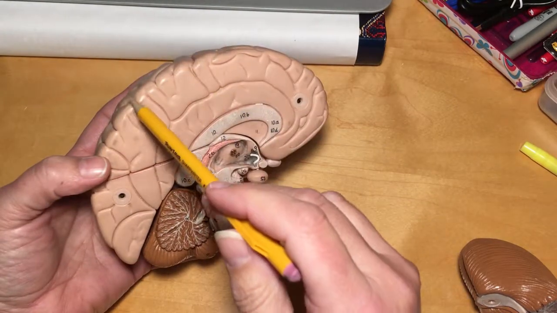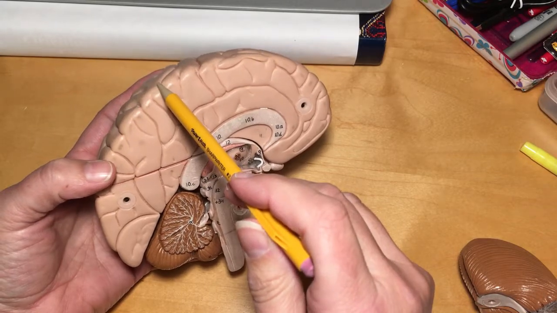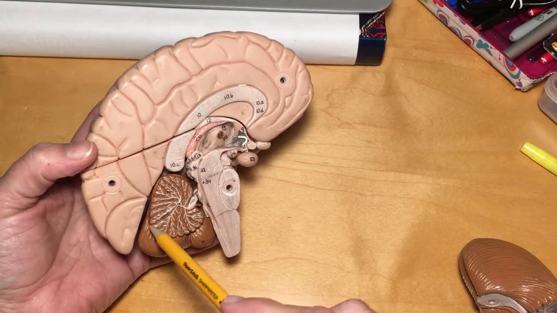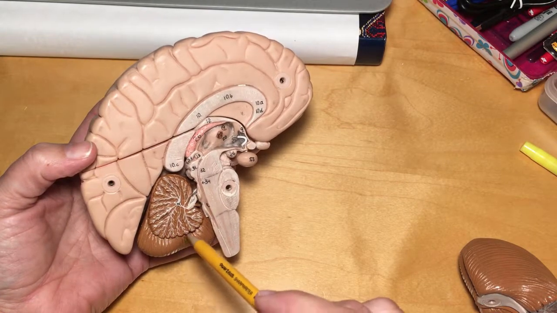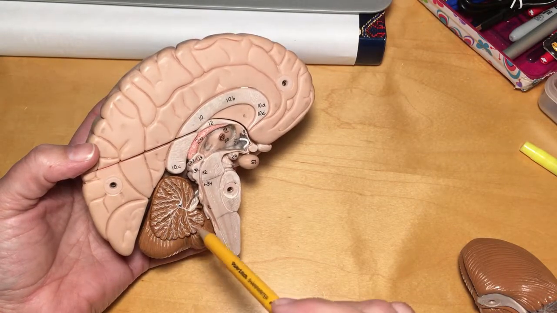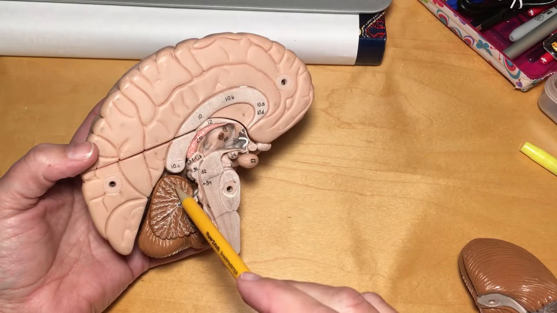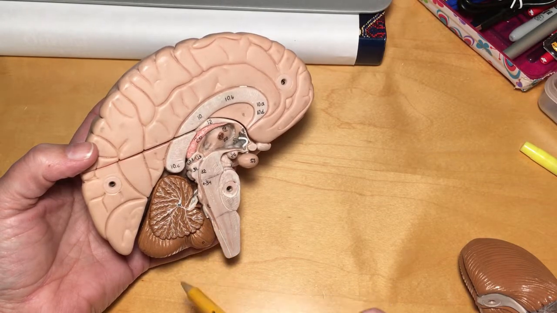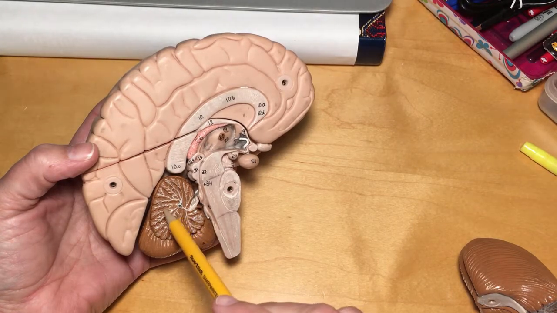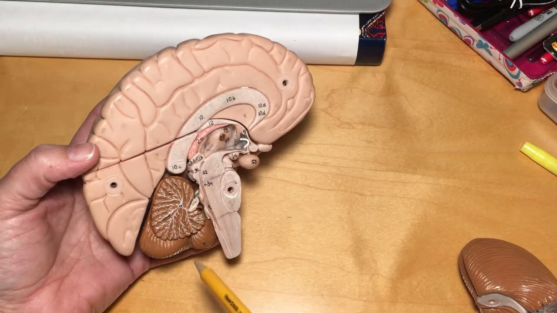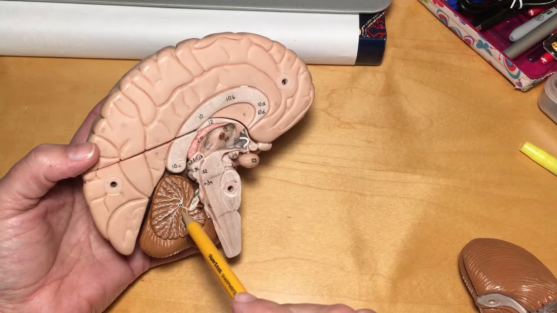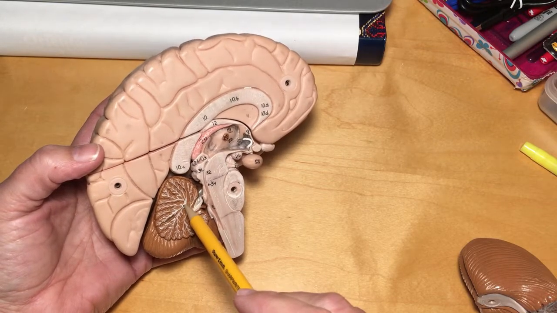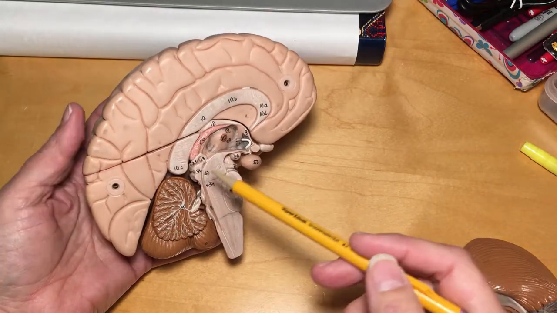Just like the cerebrum has ridges and grooves, the cerebellum has ridges and grooves, and those are called the folia. So remember, white matter is going to be myelinated axons, and gray matter, what surrounds this arbor vitae, is the cell bodies and dendrites. So that's where the synapses are. So the arbor vitae is actually myelinated axons.